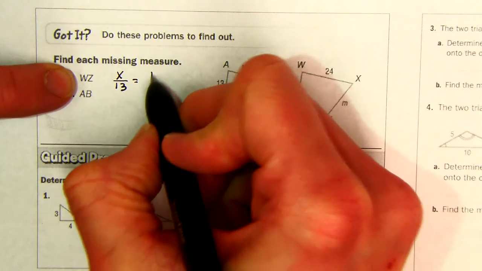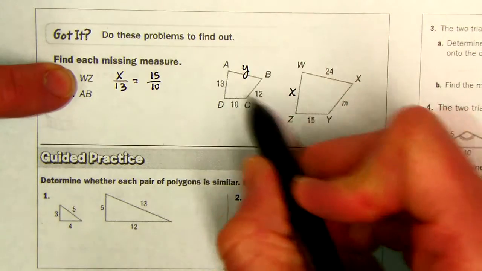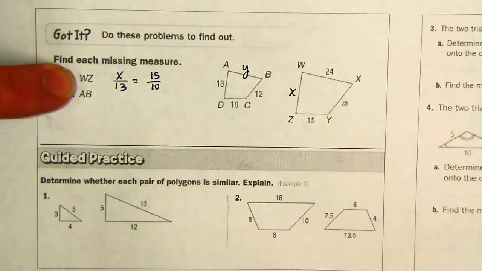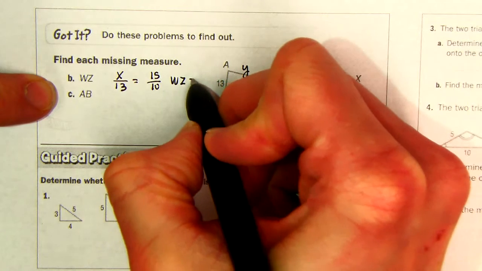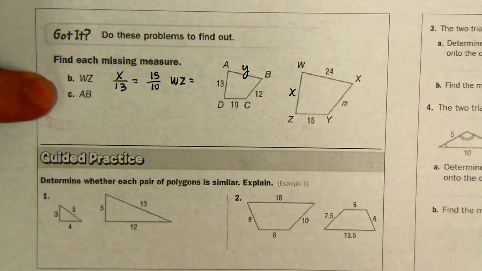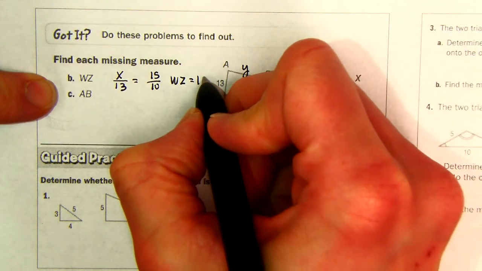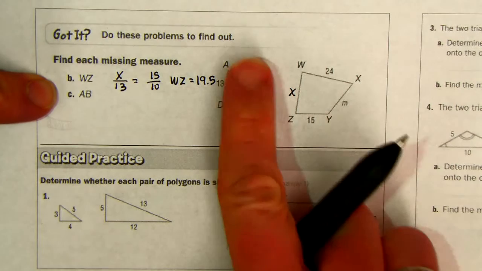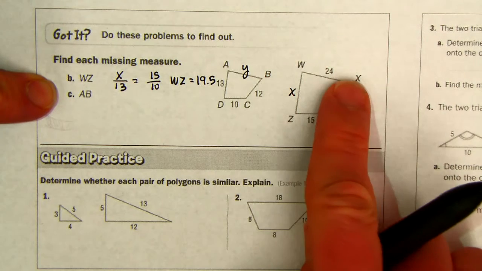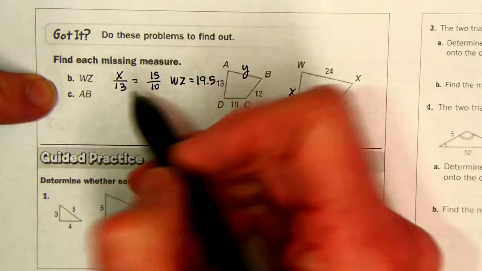Cross multiply and divide. And WZ equals, take 13 times 15 and then divide by 10. It doesn't come out even, but we do only have one decimal place, 19.5. All right, then the same thing for AB. AB corresponds to WX. So Y over 24 equals 10 over 15.